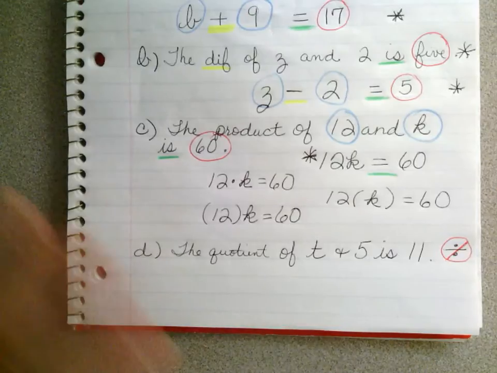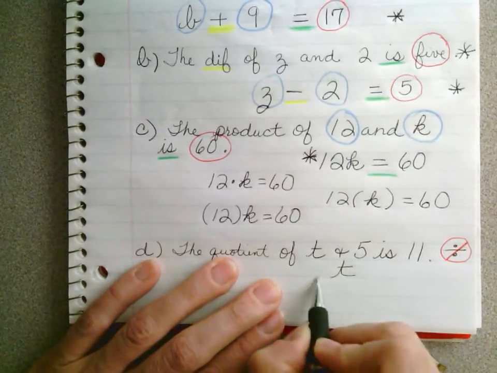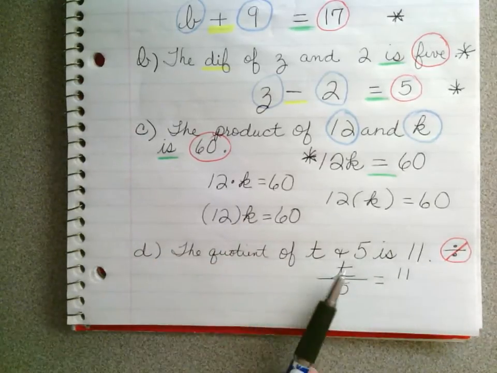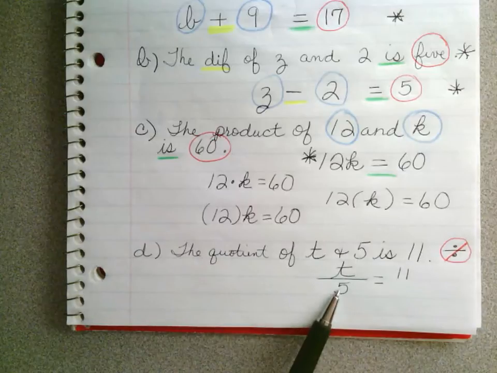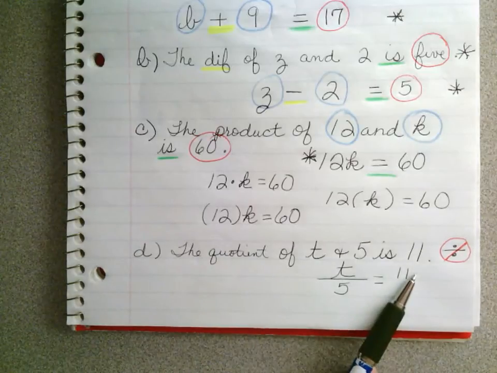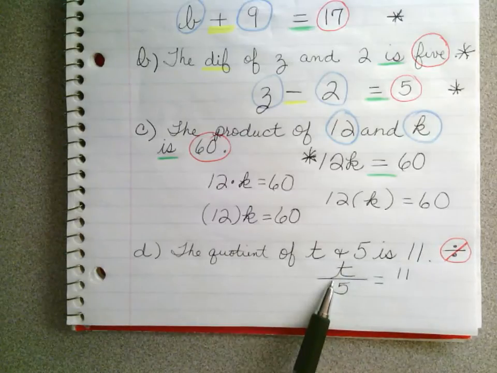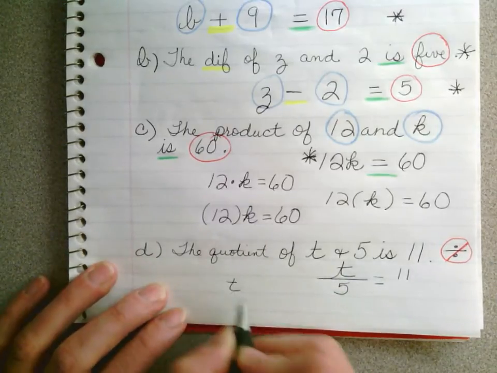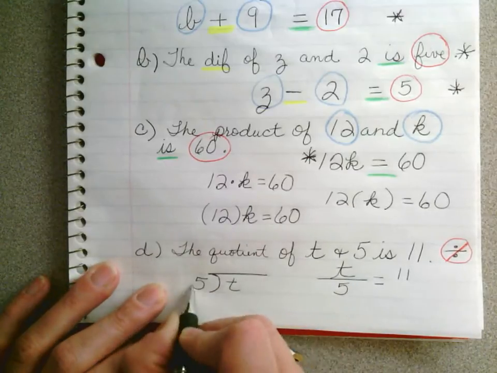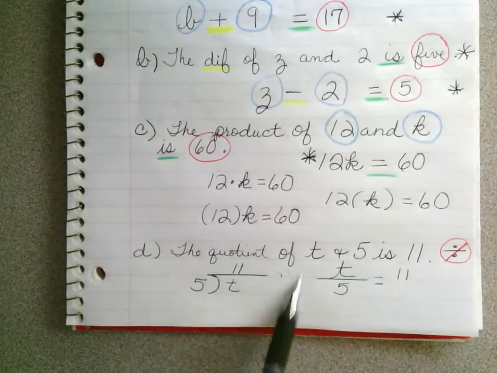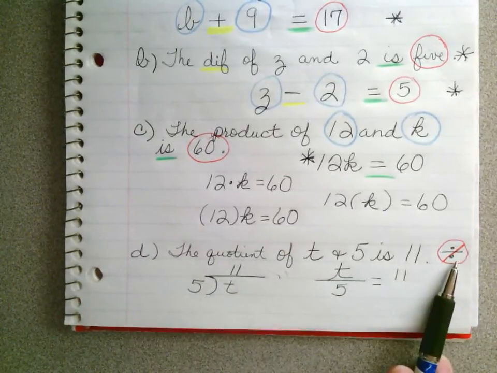You will, however, see this. Whatever t is cut into 5 equal groups results in 11. Okay? Whatever t is cut into 5 equal groups is 11. You're not even going to see this anymore. Yeah, you're not going to see that anymore either. Okay? So here's what I'm going to tell you. Do not answer it this way. Okay? Definitely don't use that.